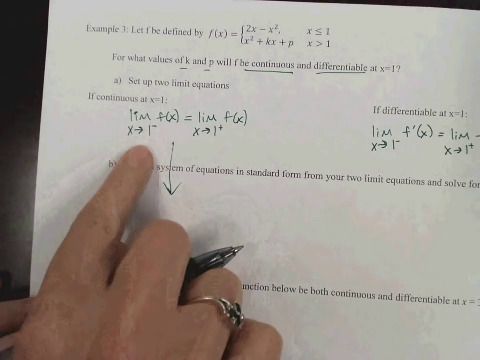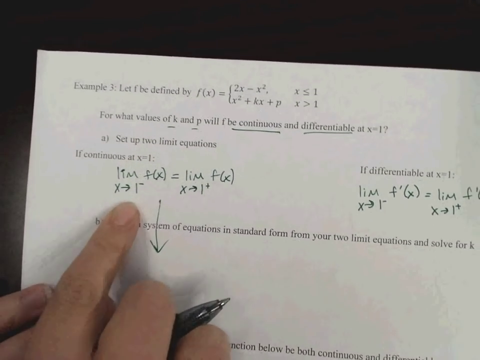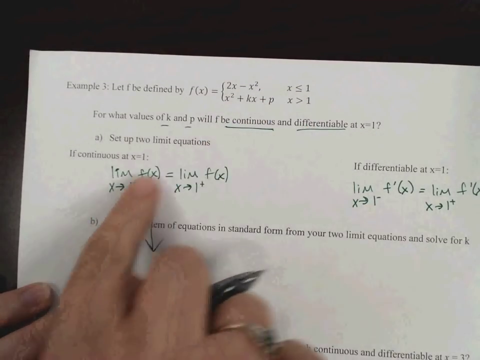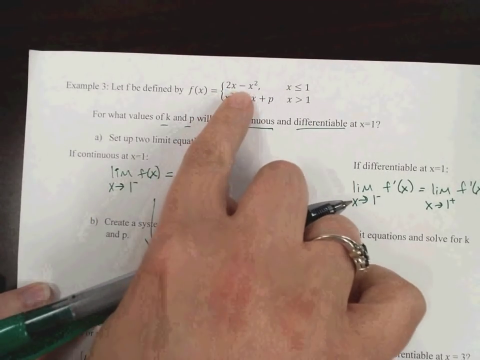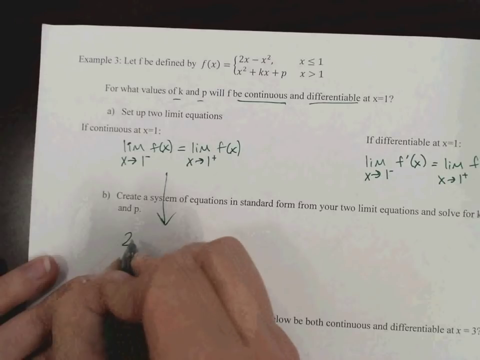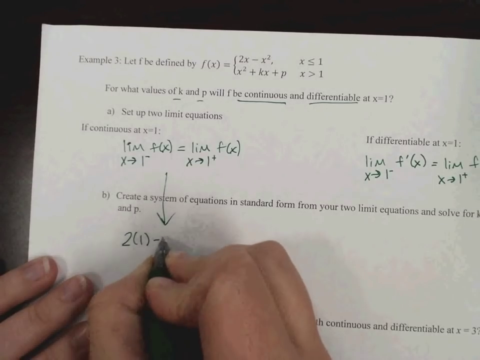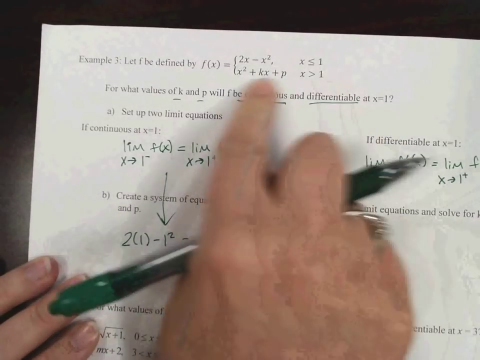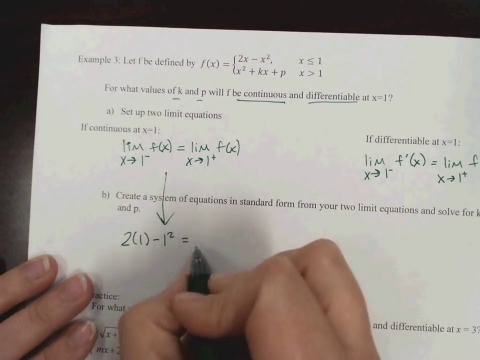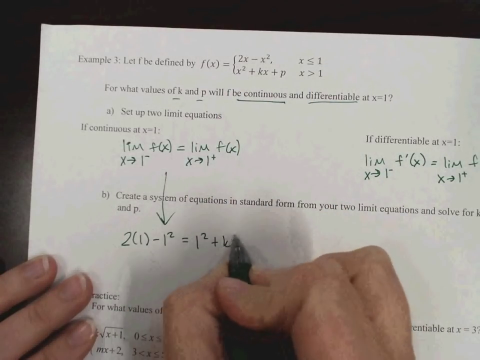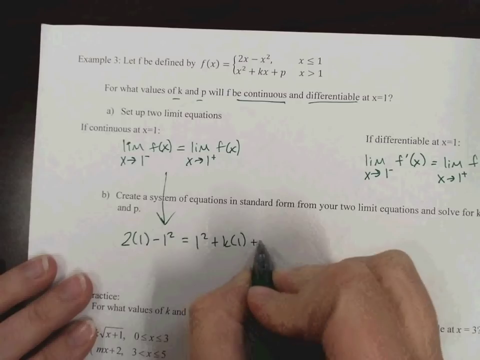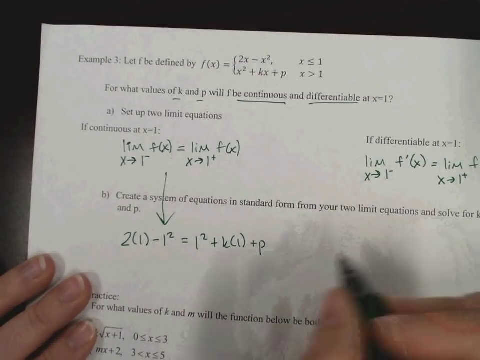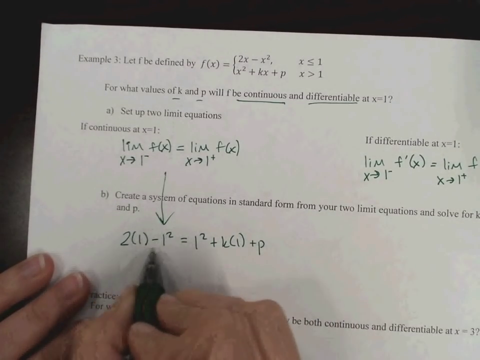So now let's just bring this limit equation down. The limit from the left of f of x. That means that from the left you plug in 1 wherever there's an x, so you get 2 times 1 minus 1 squared, equals the limit from the right, plug in 1 for all of the x values here: 1 squared plus k times 1 plus p.